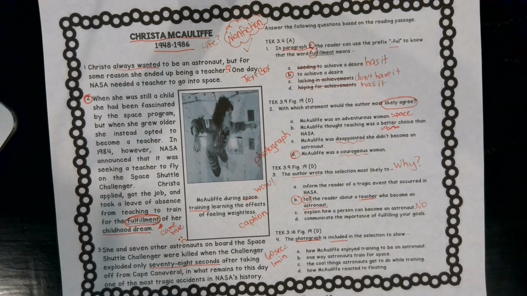A lot of times, a bunch of answers are going to sound good, but you have to decide which one is the best. So, we're going to go back and think about what the whole story was about. The whole story is about this one woman named Christa McAuliffe, who was a teacher that always wanted to be an astronaut, and then she applied and was going to be able to go into space.